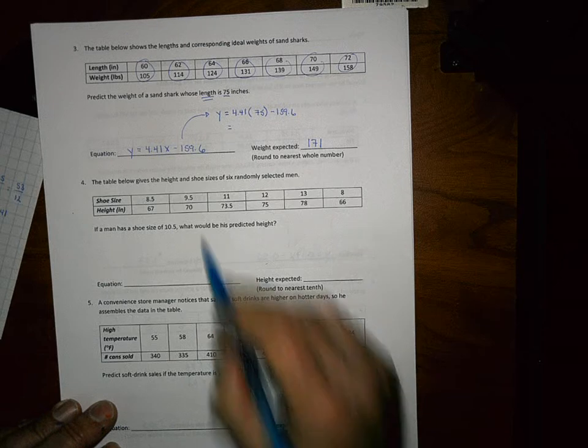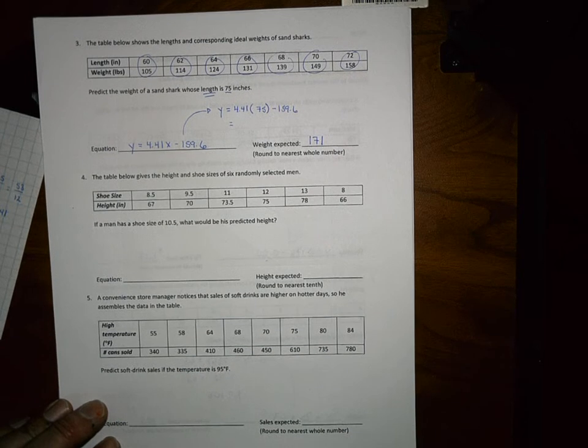Do number 4 and 5 on your own. Check back later to see what the answers are.